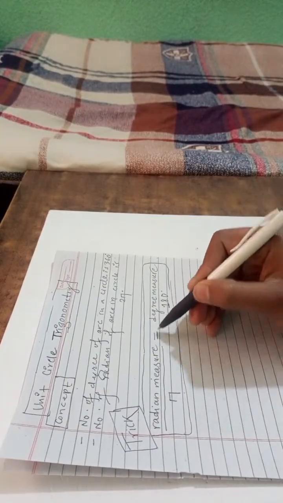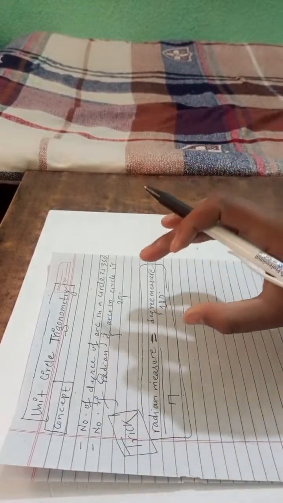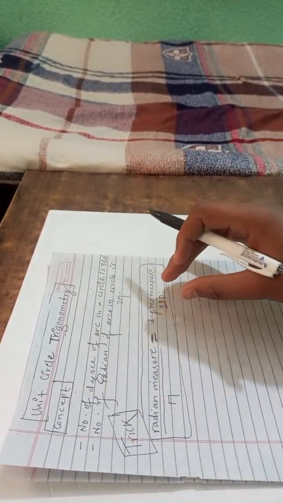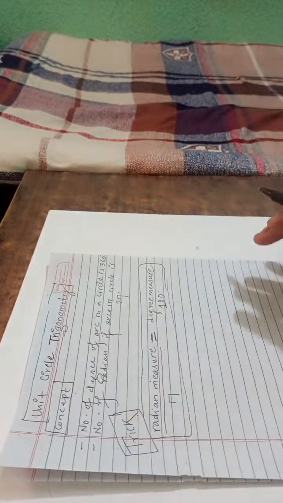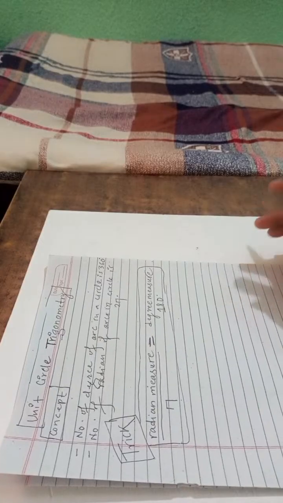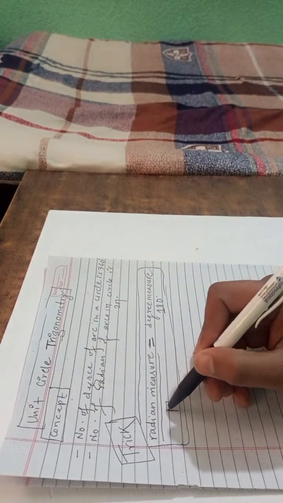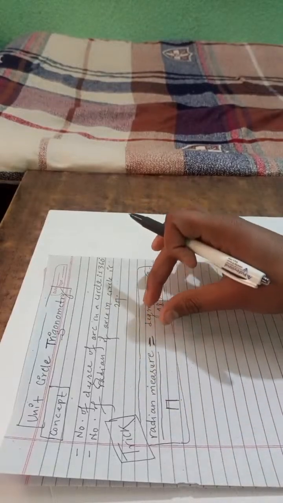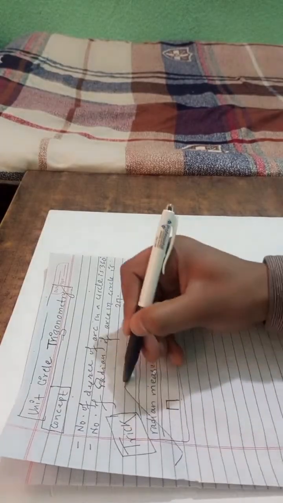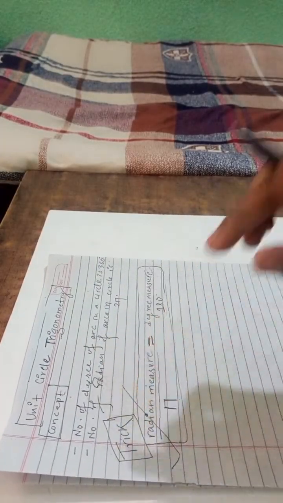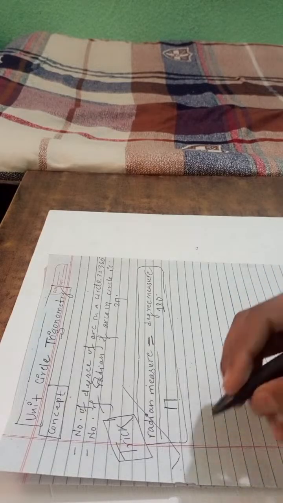The trick is that you have to memorize it in your mind perfectly. That trick is that radian measure by pi is equal to degree measure by 180. This is the trick. And we will discuss some questions on this topic.